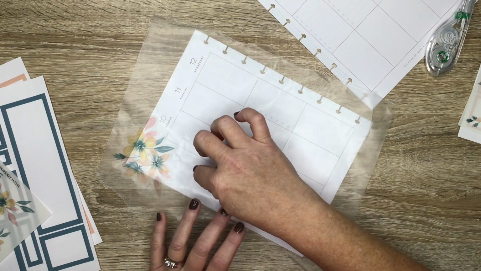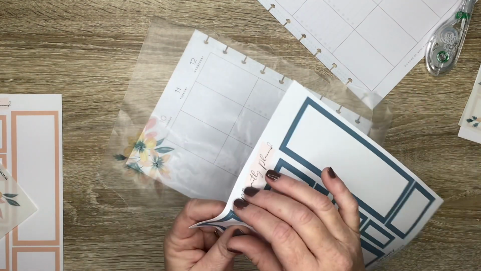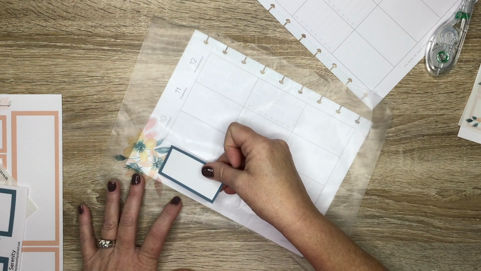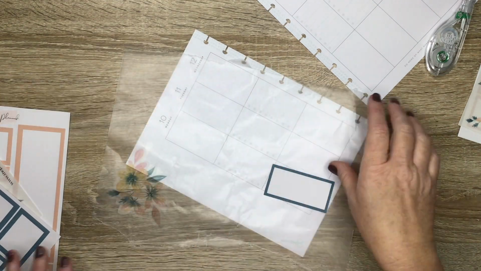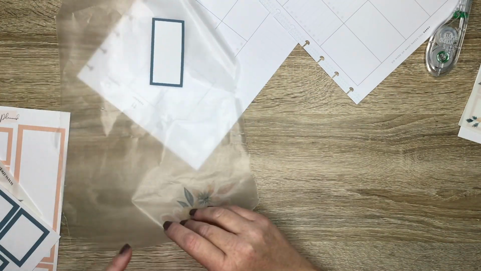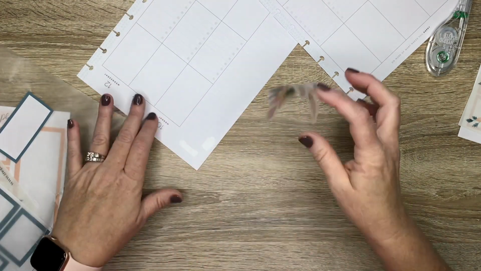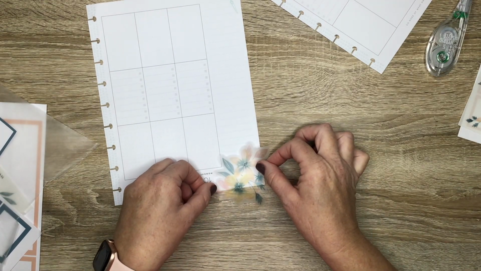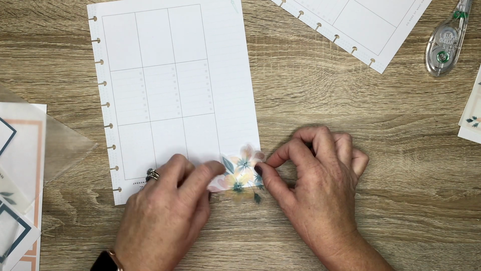Alright, so I think I'm going to put that there, and then I think I am going to put one of these boxes here, maybe like this, and then I'm going to show you how I cut this long box to fit the sidebar here. That's why I always say, if you have a little bit of imagination, which I don't have much, not very original, you can cut stickers any way you want to make them work for you.